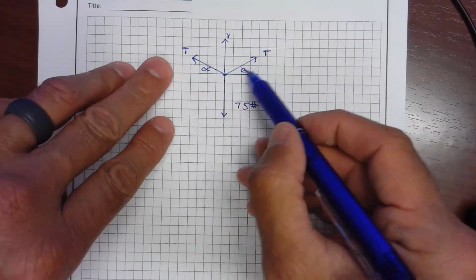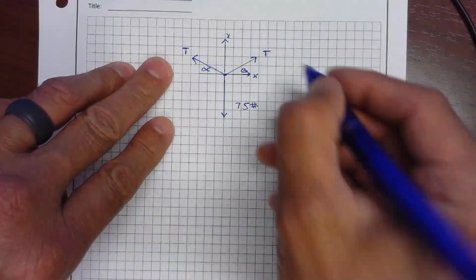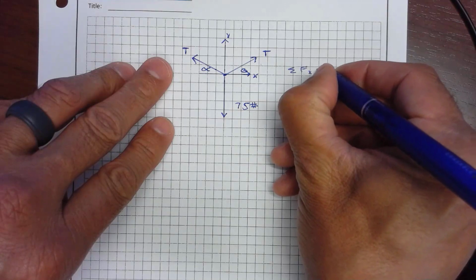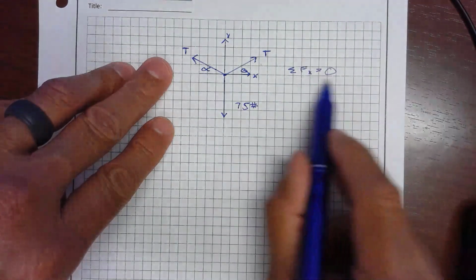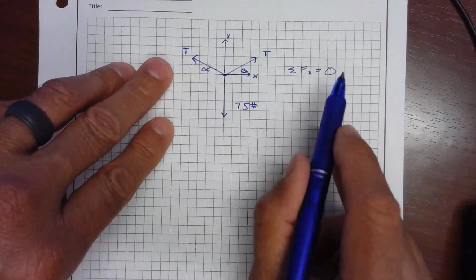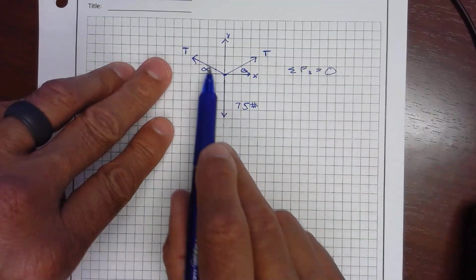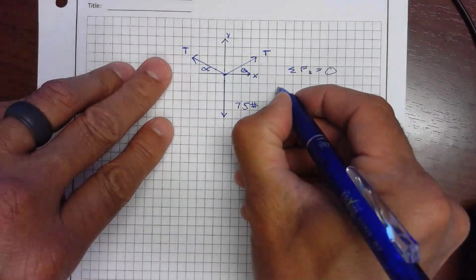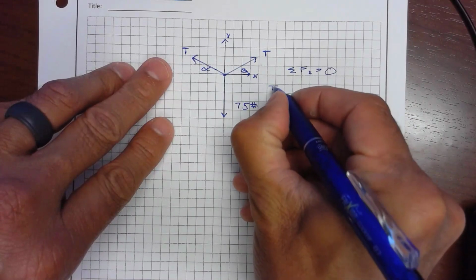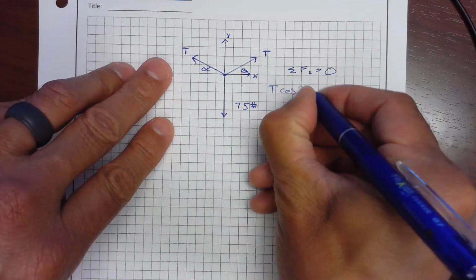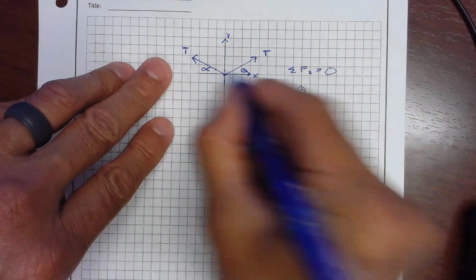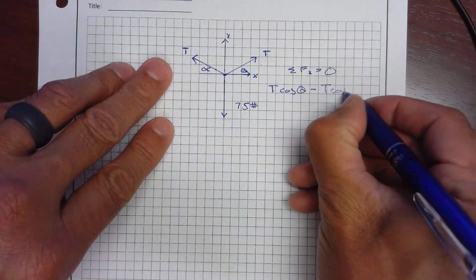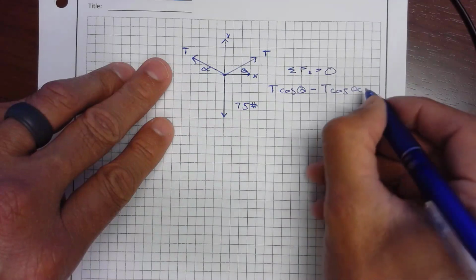So let's first look at the summation of the forces in the x direction. The law of equilibrium states the summation of forces in x, because it's static, is 0. Let's break this down into its components. I would have the positive here, so I'd have T, the tension, times cosine of theta, calling that angle theta, minus, because this is in the negative direction, T cosine of alpha, and that's equal to 0.